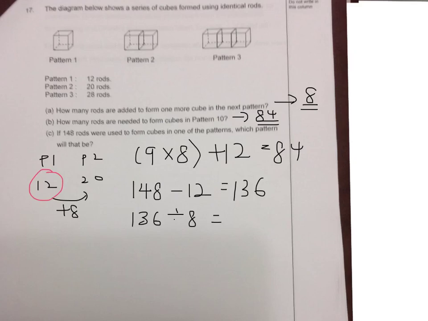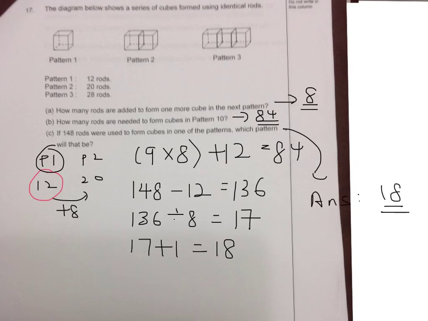So 136 divided by 8. Answer is 17. Not forgetting the first position. So 17 plus 1, answer 18. So for question C, our answer is 18.